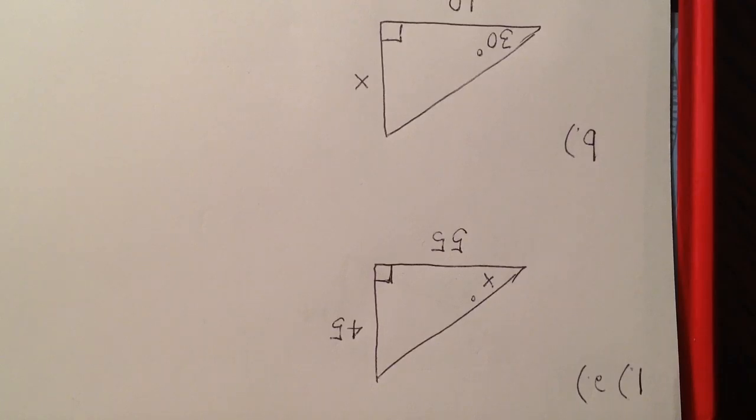As you look at example 1A, the triangle has two sides given and a missing angle. The sides that are given are the legs of the right triangle, and the hypotenuse is not involved. That means that you're working with the tangent function.